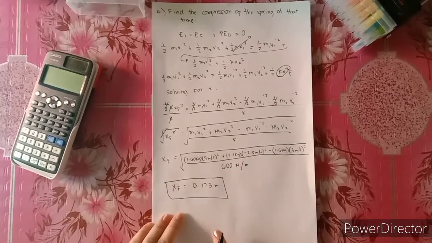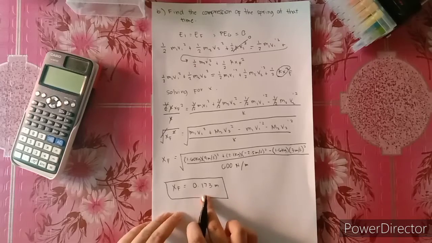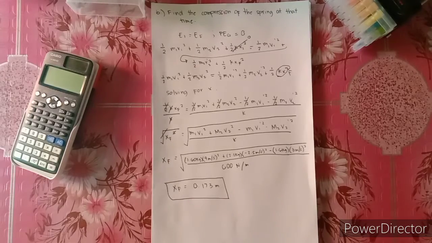The compression of the spring at that time is equal to 0.173 meters.